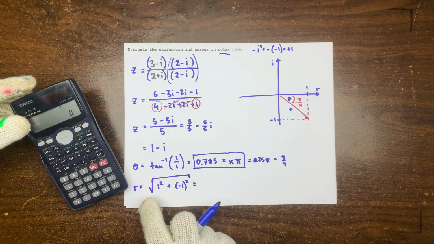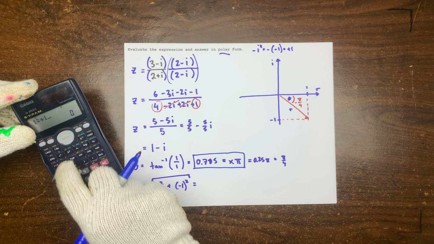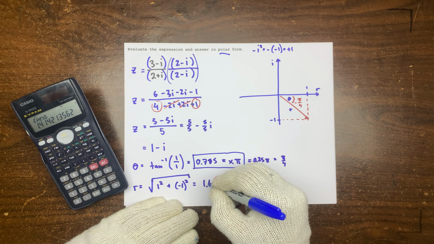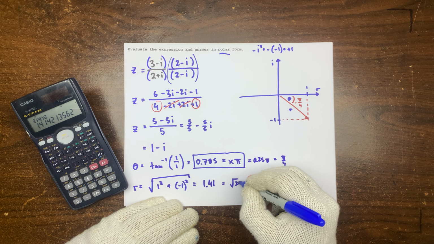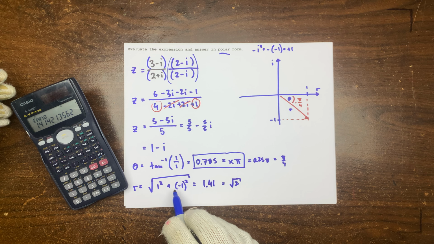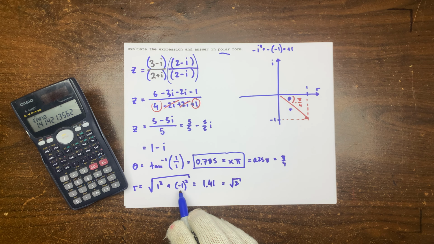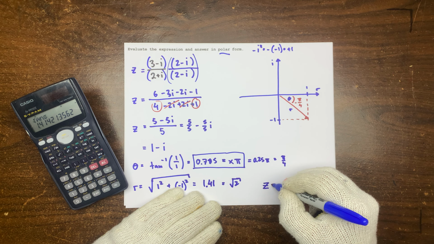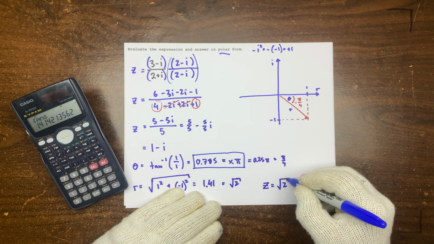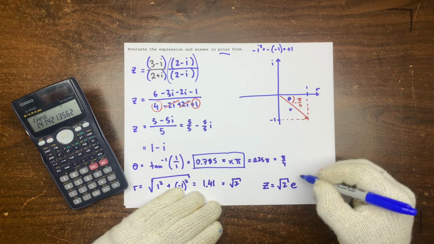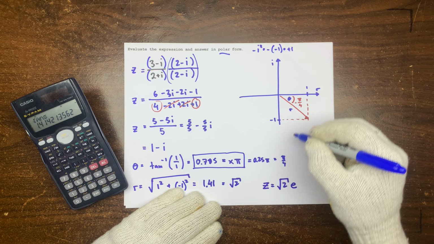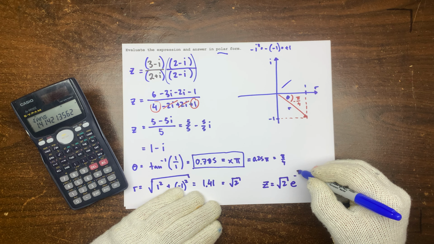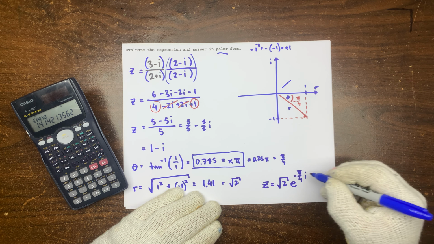Now, here we go. Here we're going to have the square root of 1 squared plus 1 squared, and we get 1.41, which is also equal to root 2 there. You saw that, right? 1 squared plus 1 squared is equal to 2, so root 2, so let's keep it in that. It's a nice form. And our answer will be equal to root 2 e to the negative. Got to remember the negative, because if I put positive, I mean up here, and I don't mean up there, I mean down. So we're going to go negative pi over 4 I.